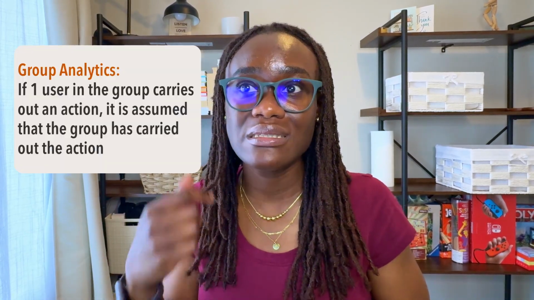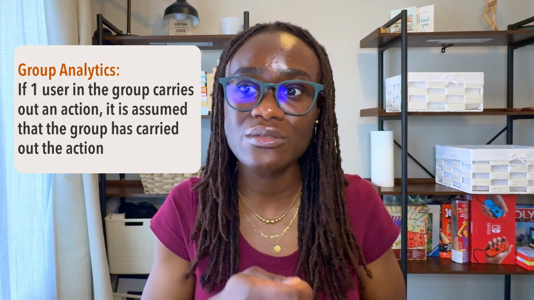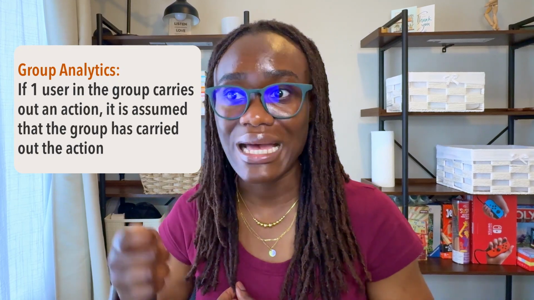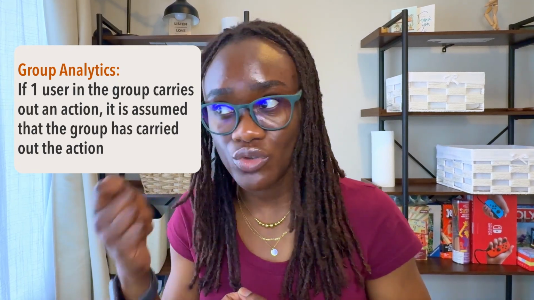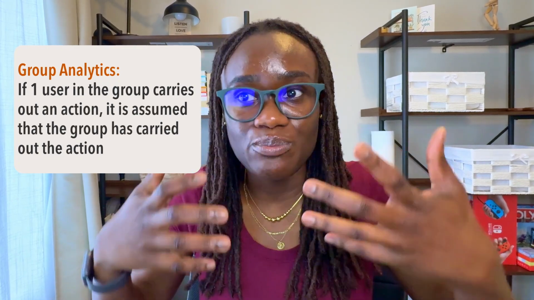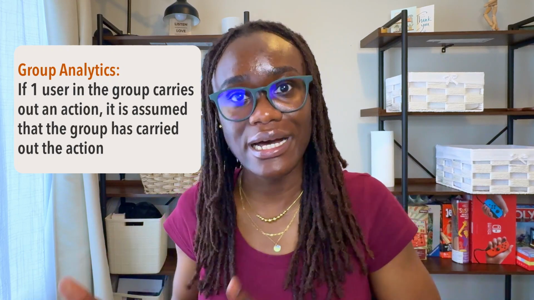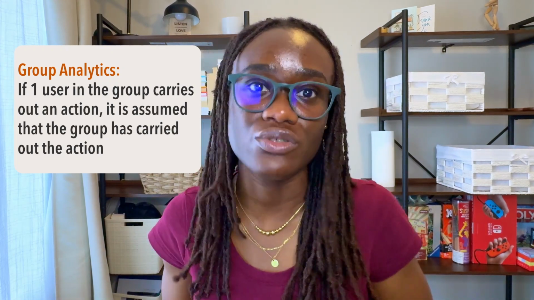Group analytics takes into account that if one person within the group has carried out an action or triggered an event, then it is believed that that group has done that action, even if it's one person out of 100 people that are in that group. So for example, in the Canva illustration I gave, if a team has one designer, one approver, and one manager who shares the report, the designer designs, let's say, 10 designs per week.